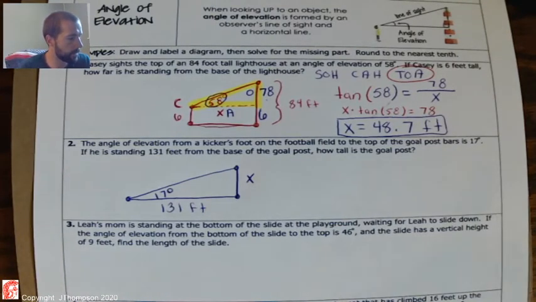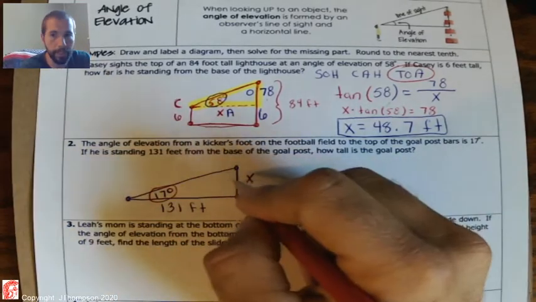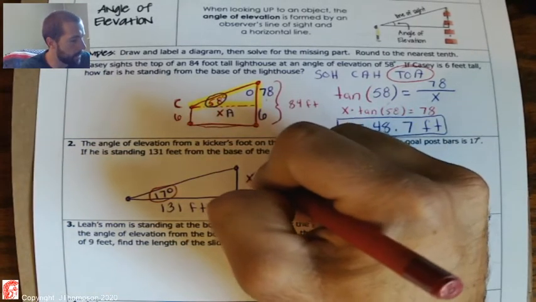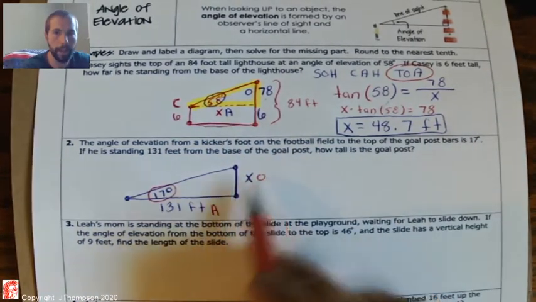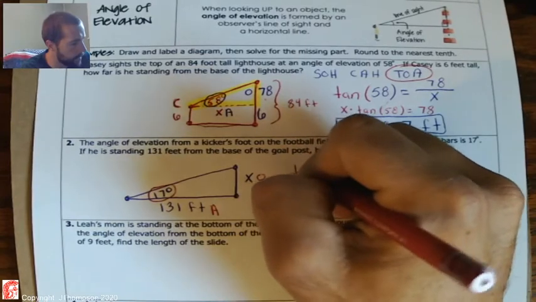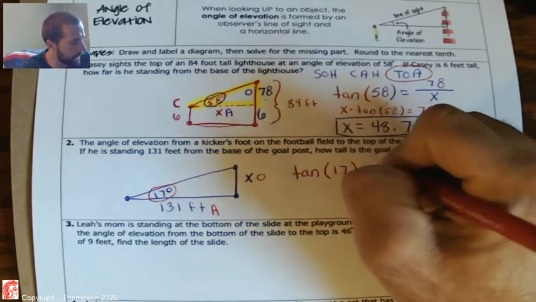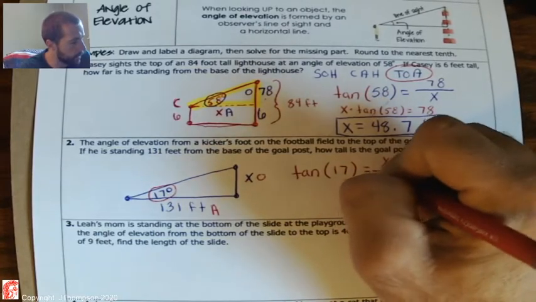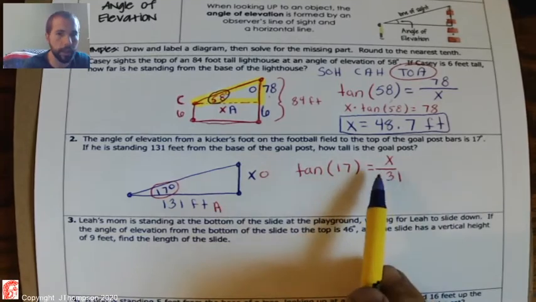So to solve this one, we're going to circle the acute angle, label the opposite is what we want, the adjacent is what we have. We have O and A again. O and A represent tangent, so we're going to do the tangent of 17 equals x over 131. Now we're going to cross multiply.